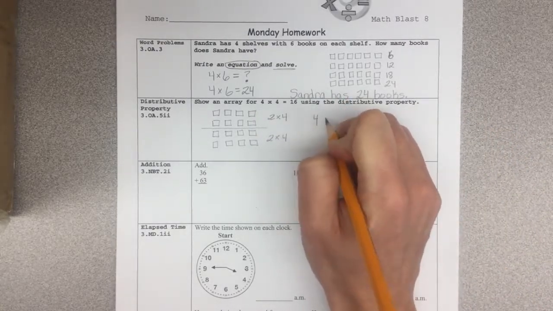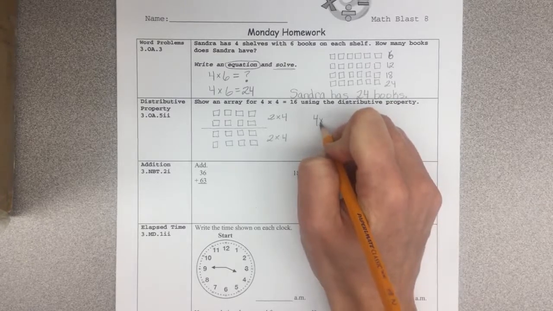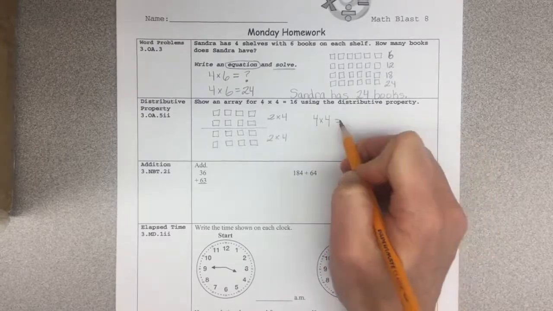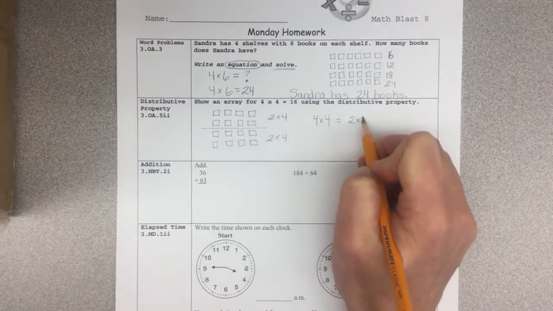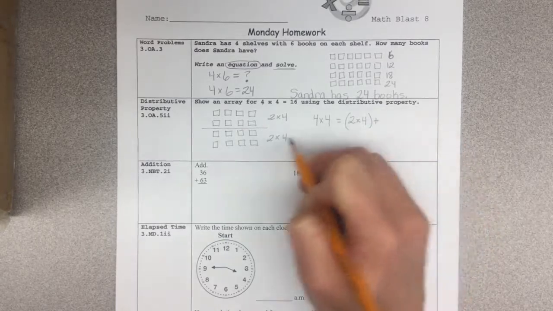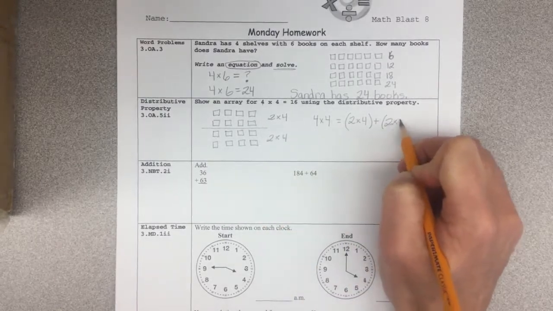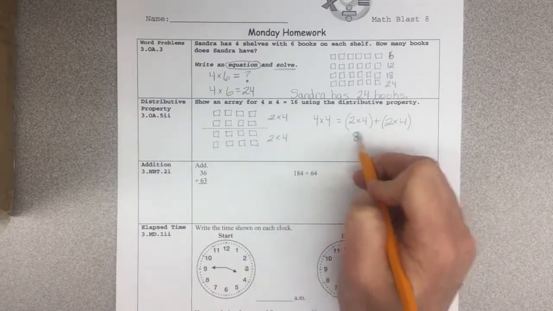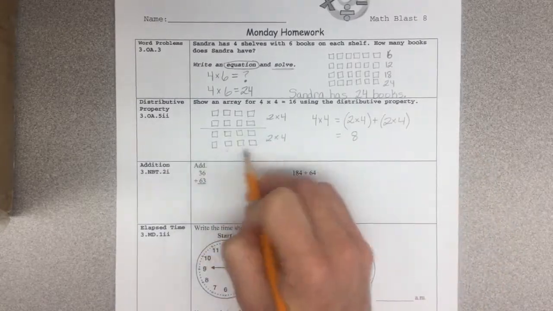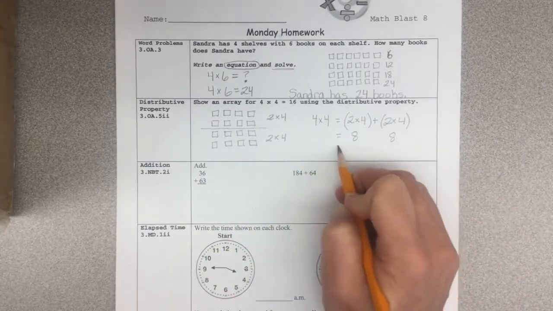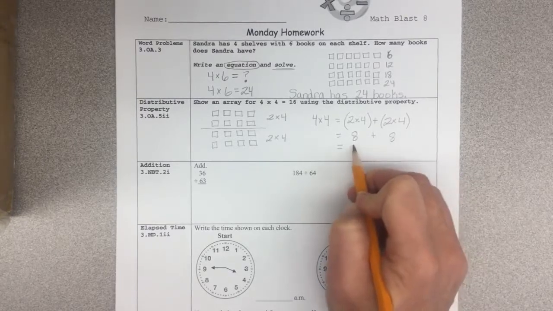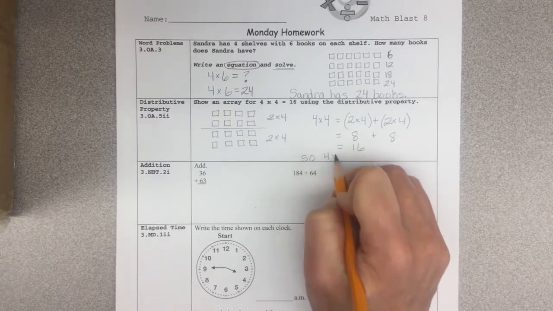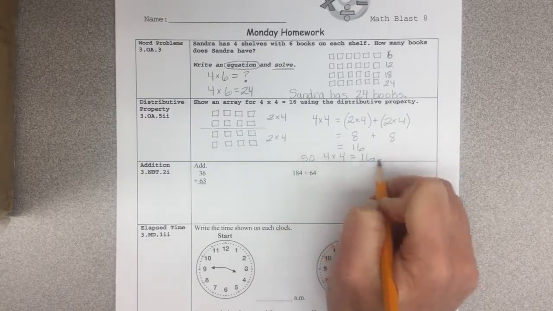So to show this using mathematical equations, we know that 4 times 4 is equal or the same as 2 groups of 4 added to another 2 groups of 4. And 2 groups of 4 is 8. And another 2 groups of 4 is 8. And so 8 plus 8 added together here is 16. So we can conclude that 4 times 4 also equals 16.